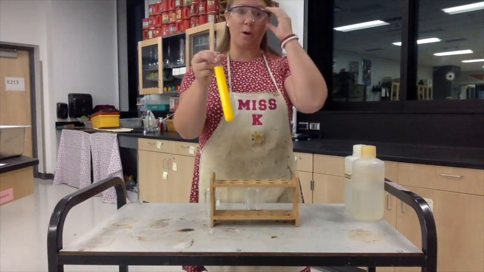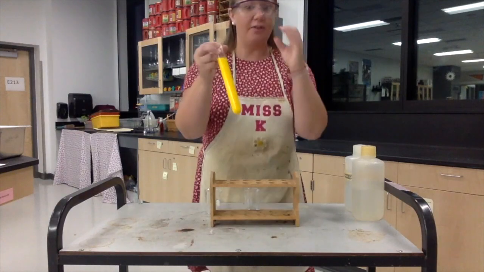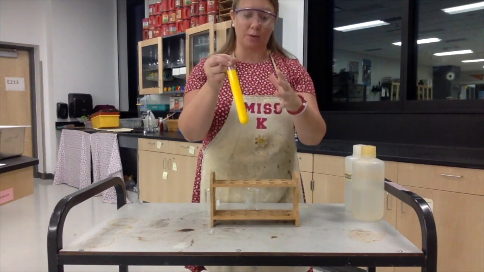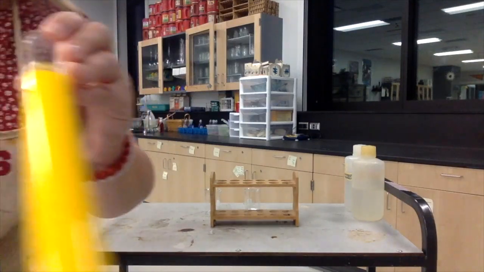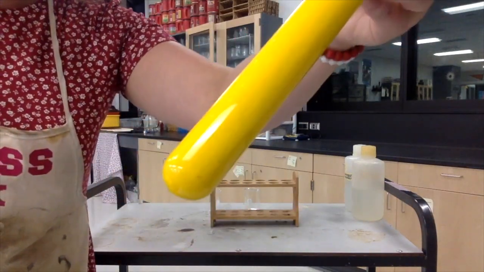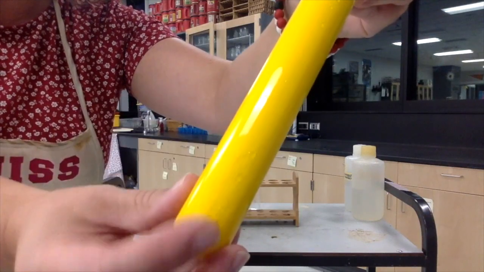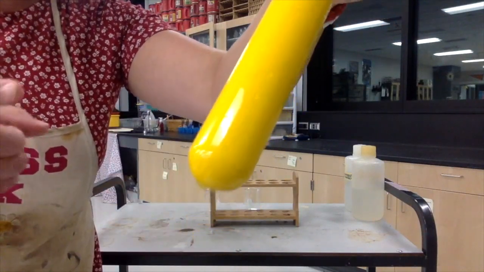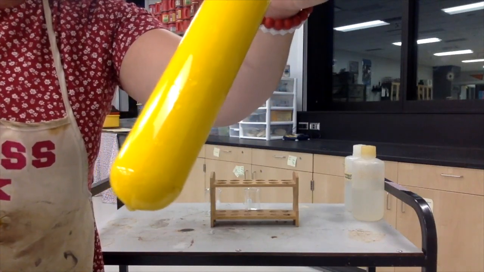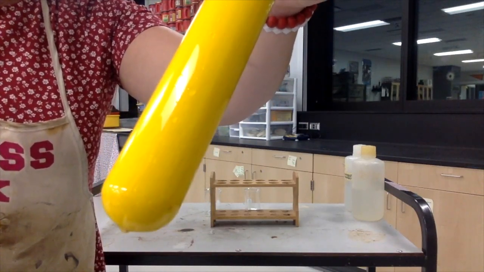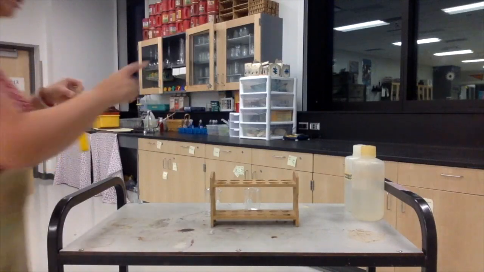Okay, so let's think about what happened. For sure, there is a color change. That's the thing that you notice right away. But I also want you to notice, as I bring it a little bit closer, do you notice that there's kind of like some chalky collection at the bottom? That is a precipitate.